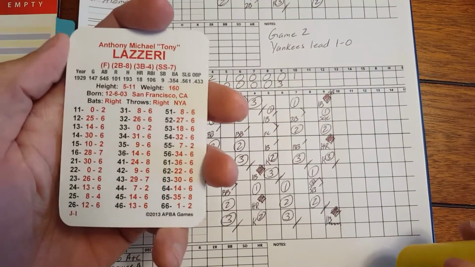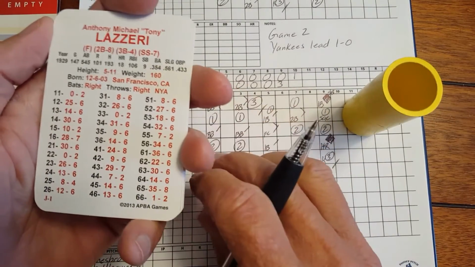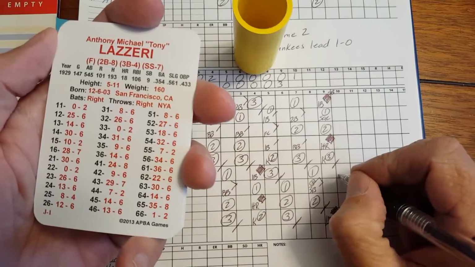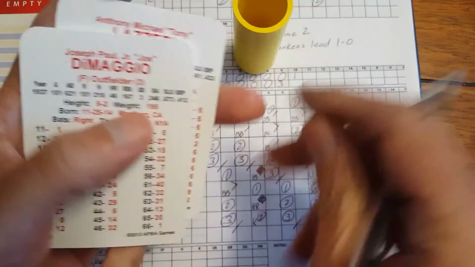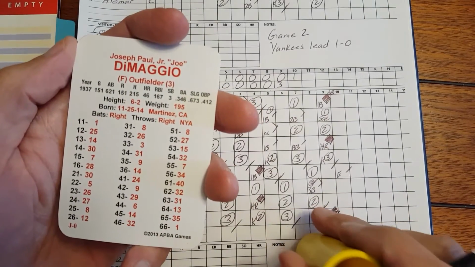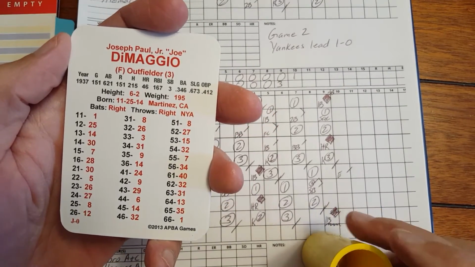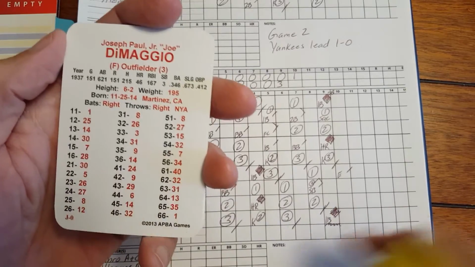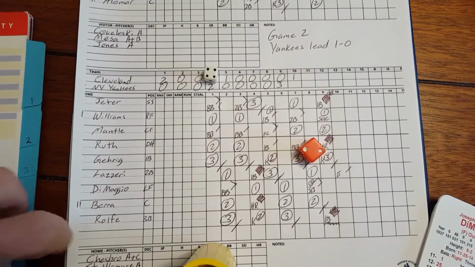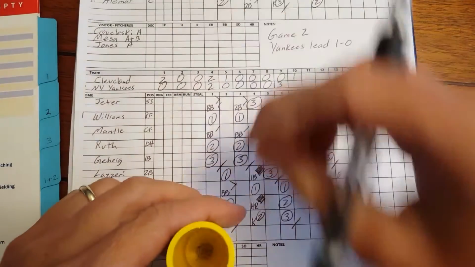Bottom of 10. Down by 1. 53 is an 18. First on an error. Error on the shortstop. Not a good sign. Joe DiMaggio. Man, do you bunt him over? They are going to bunt. Joe DiMaggio is going to bunt. 24, so 27. And it's 2 strikes. He misses 2 attempts to bunt.